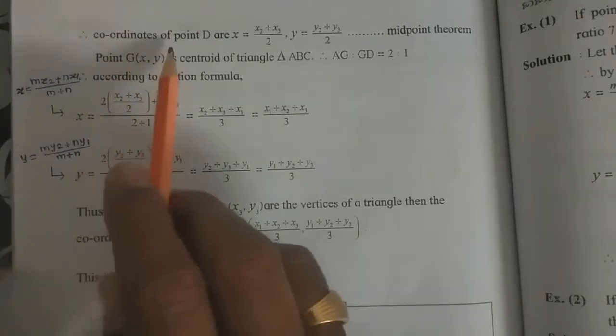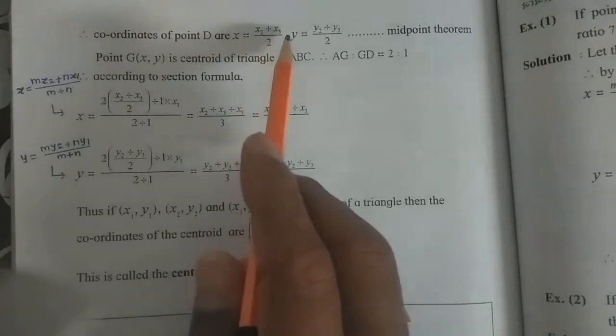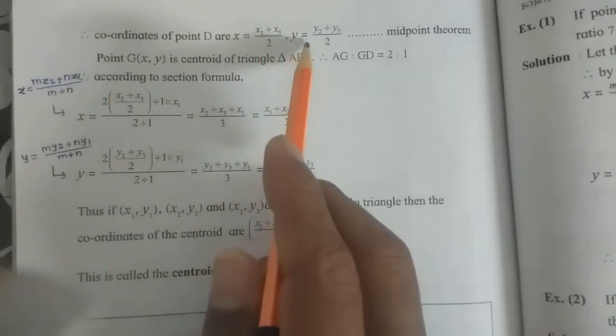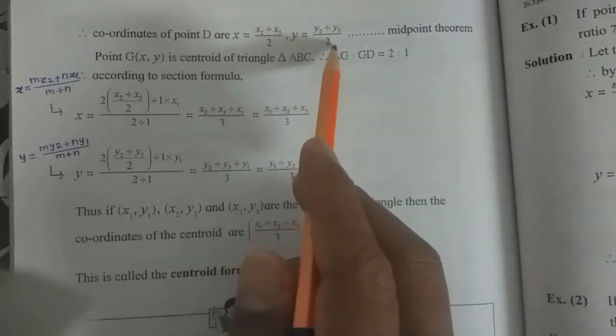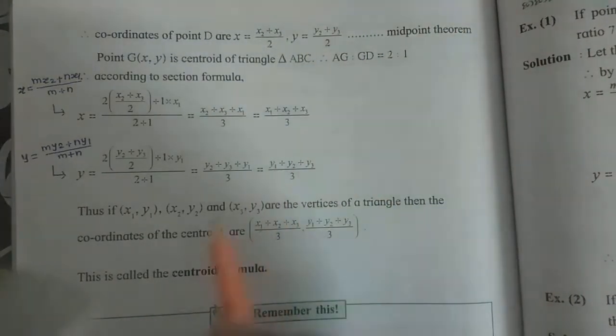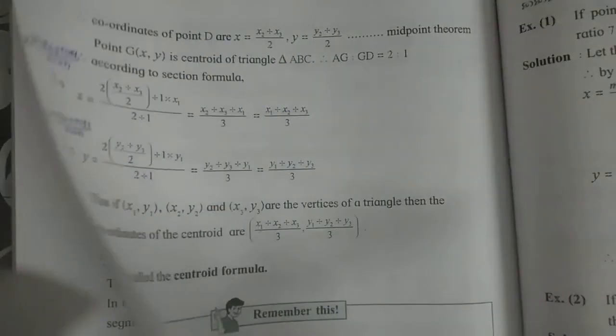Now the coordinates of point D are x equal to x2 plus x3 upon 2 and y equal to y2 plus y3 upon 2. This is the midpoint theorem.